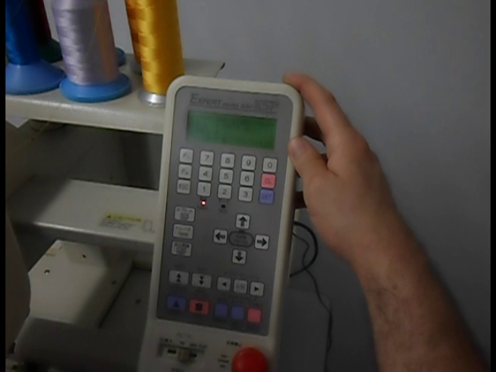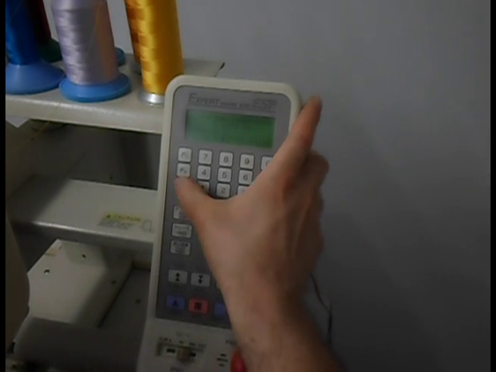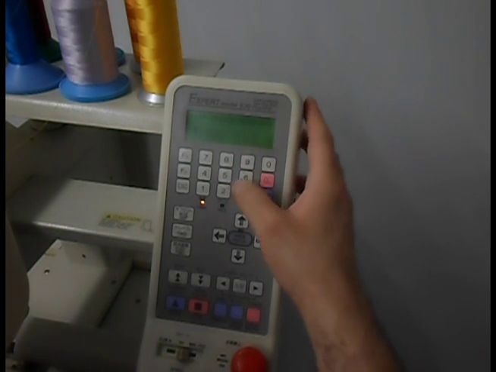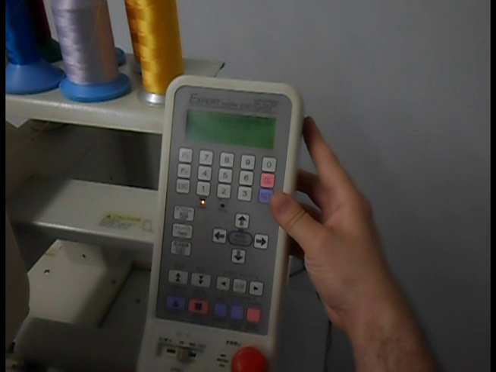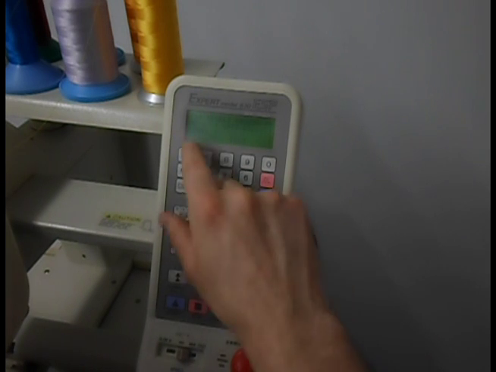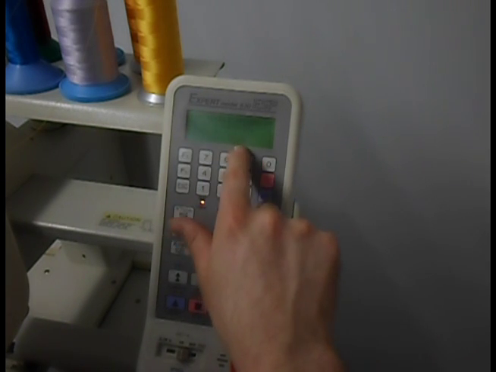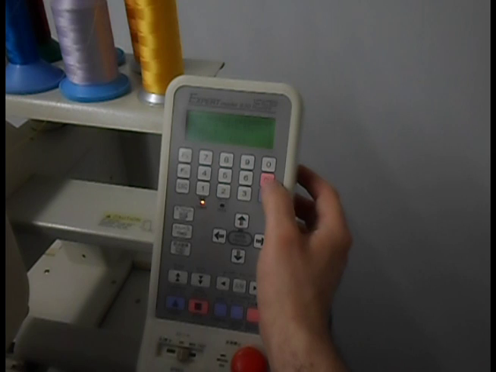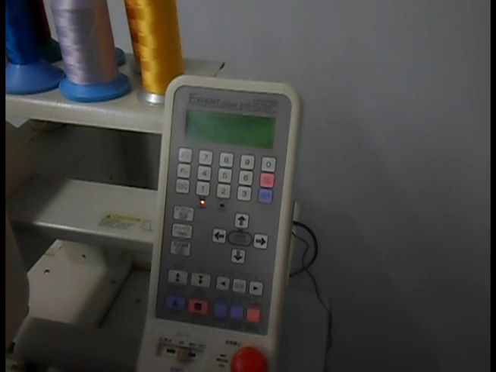Also, when your memory starts to fill up, you can go to set, which is design menu, go to select a design, and let's say you want to delete the tiger that we had just loaded. I know it was a 7-7, and I know the number of stitches. So then you're going to go ahead and hit the pink CL button, which is to clear it out, and that will delete the design from your memory.